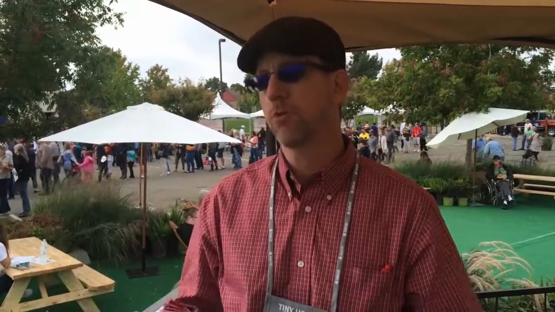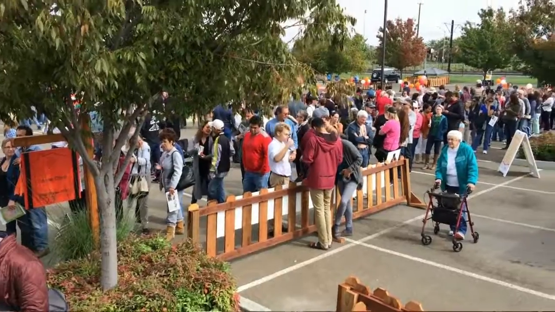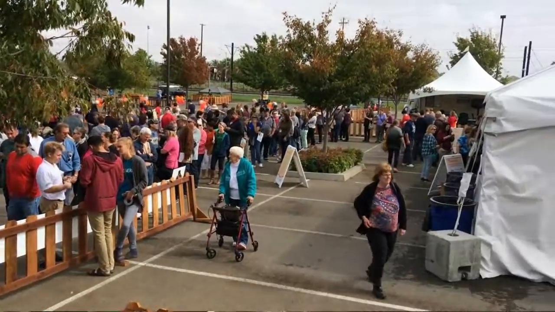But to see this many public members come out interested and willing to wait hundreds in line, hundreds deep, in order to just walk through these tiny houses, we couldn't be more excited.